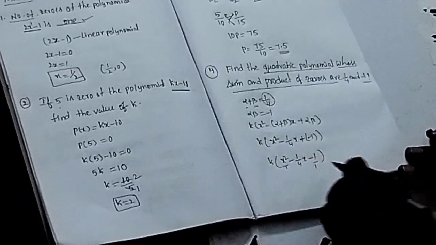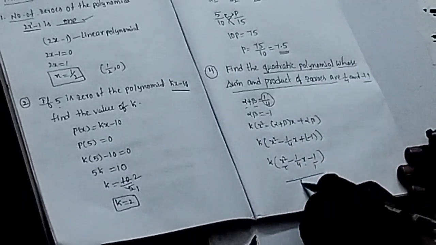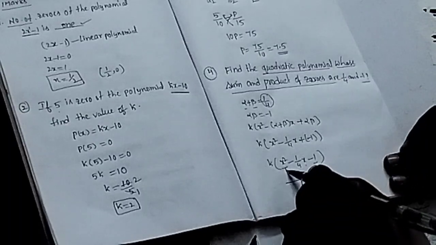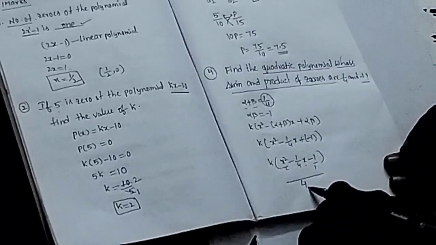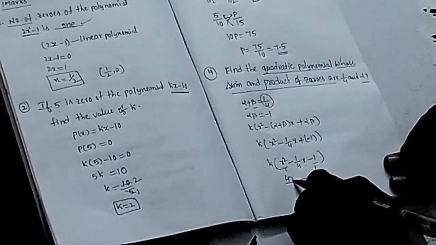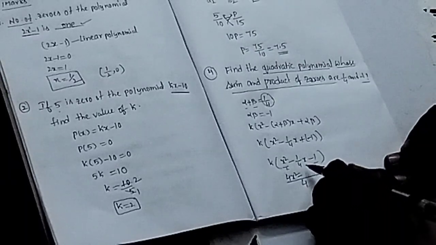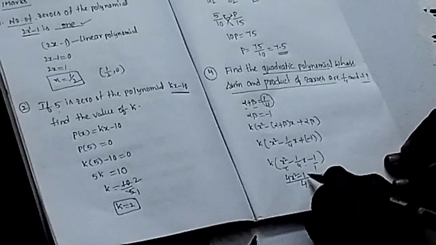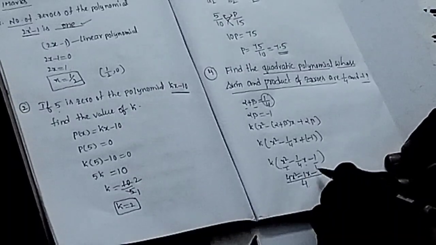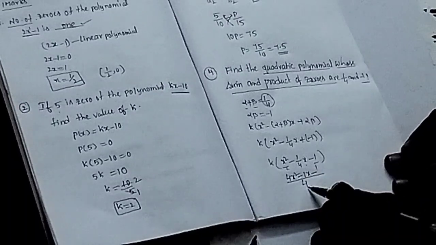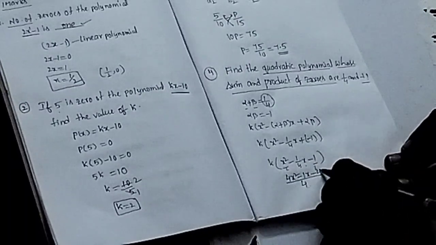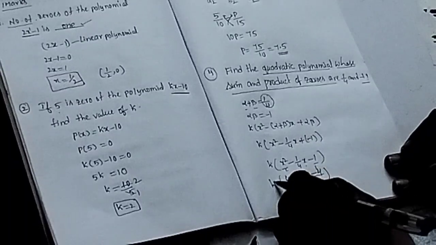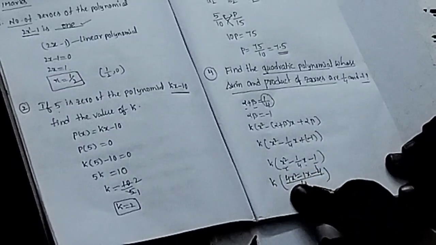Taking LCM 4: 4 into x square gives 4x square, 1 into x gives x, and 4 into 1 gives 4. Here k is any real number.